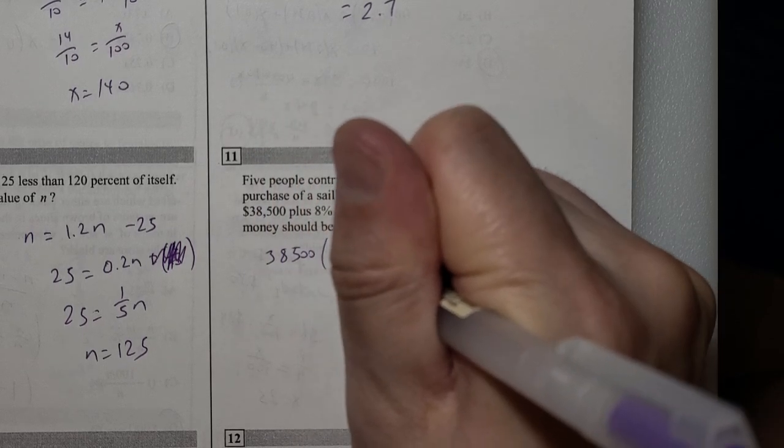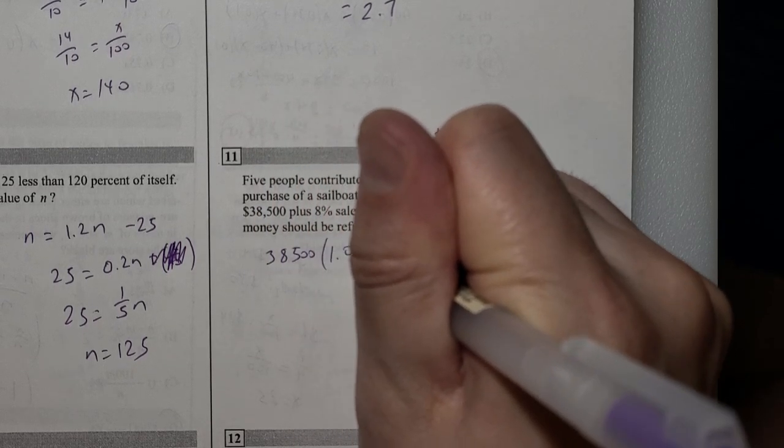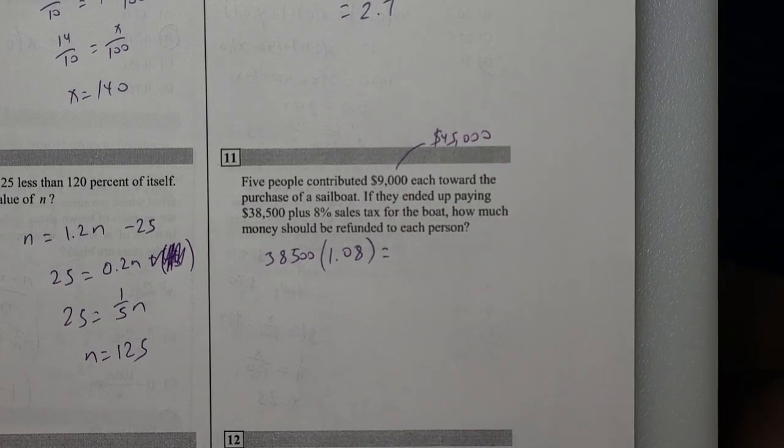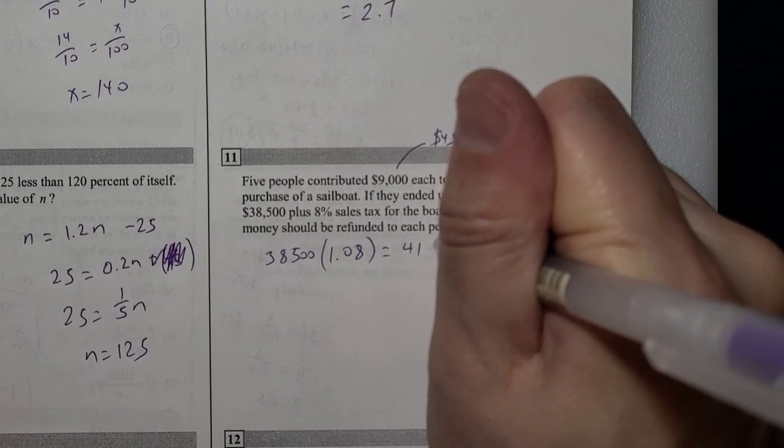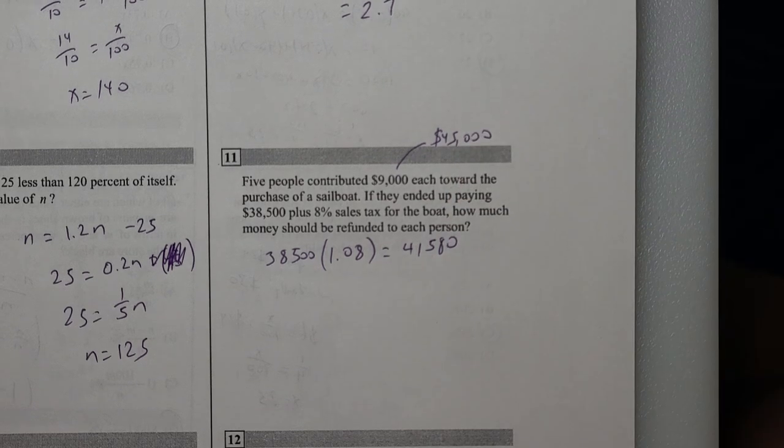If they ended up paying this much plus 8% sales tax, so 38,500 times 1.08, how much is that? That is 41,580 if you plug it into your calculator.